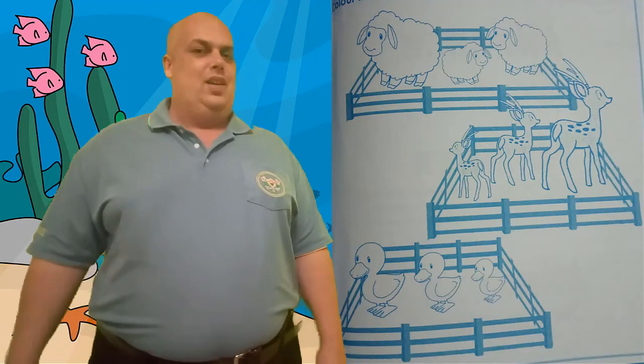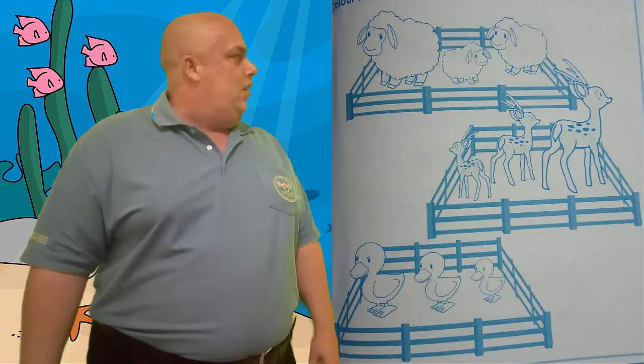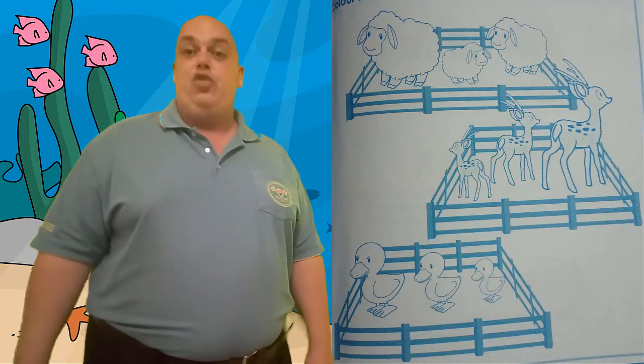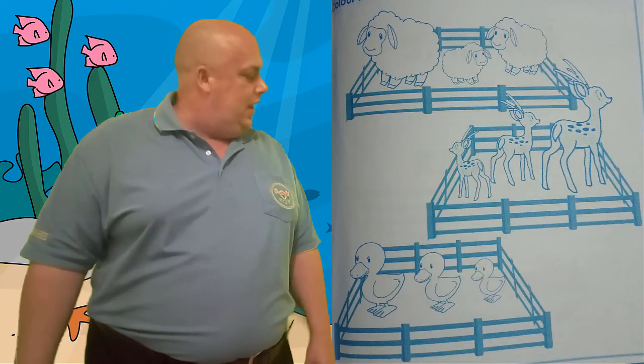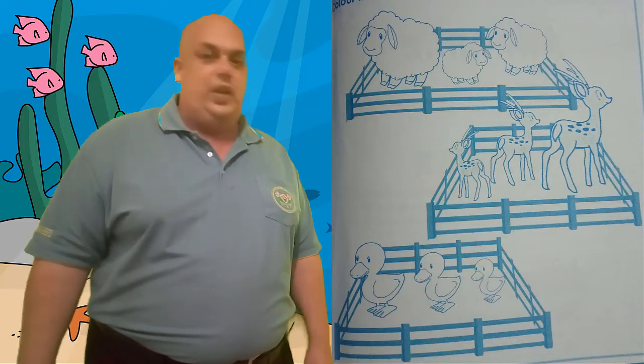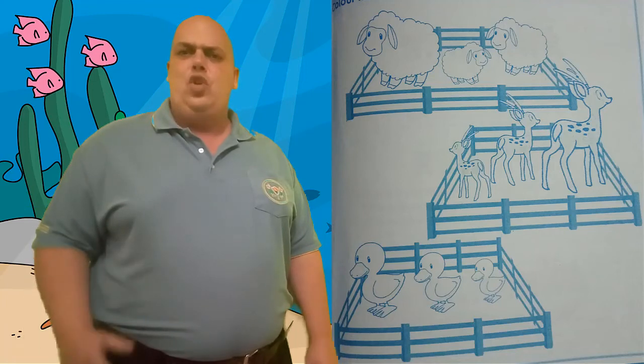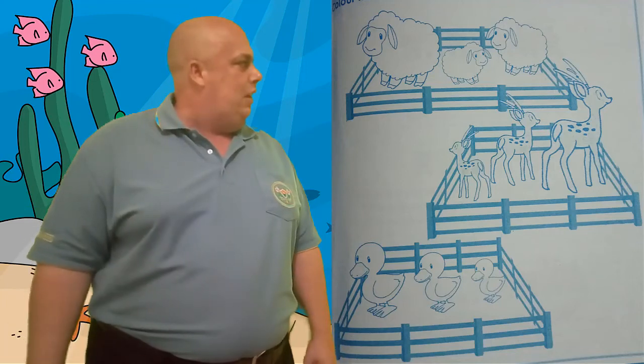Now this next page is a little bit more fun, I think, because in the next page, all you need to do is just color the animals. Now let's have a look at what animals we can see over here. Alright, so at the top we have 3 sheep. Then we have 3 deer, and at the bottom we've got 3 ducks. Now let's have a good look at those animals, because yes, there are 3 sheep.